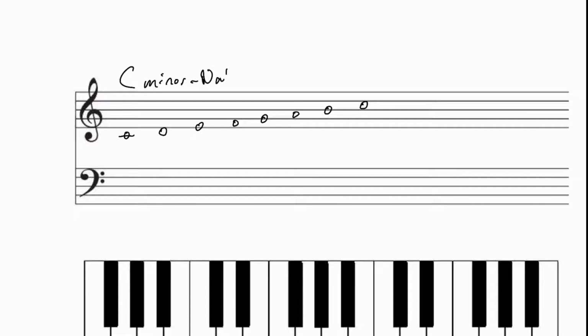This is natural. We haven't messed with it. Everything's just what we consider a natural minor scale. We lowered the third scale degree. E becomes E flat. We lowered the sixth scale degree, A flat, and the seventh scale degree, B flat, for our C natural minor scale.